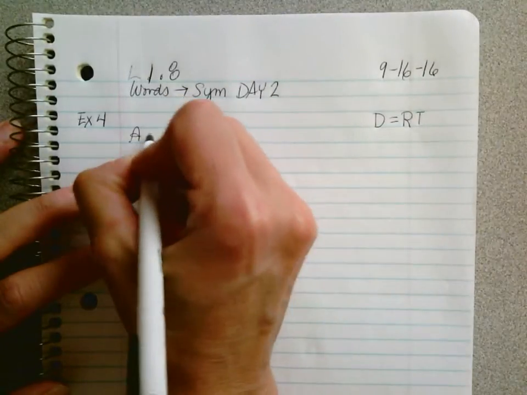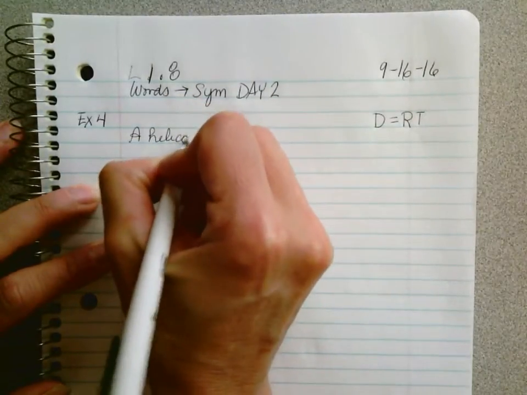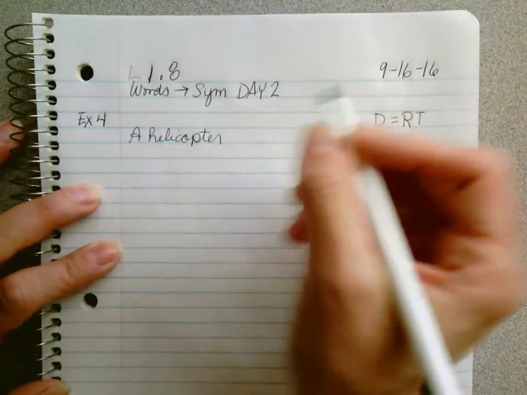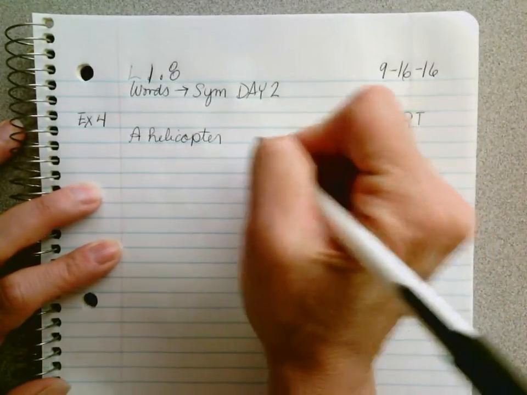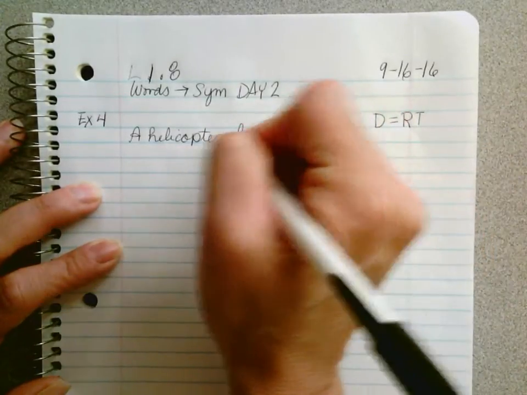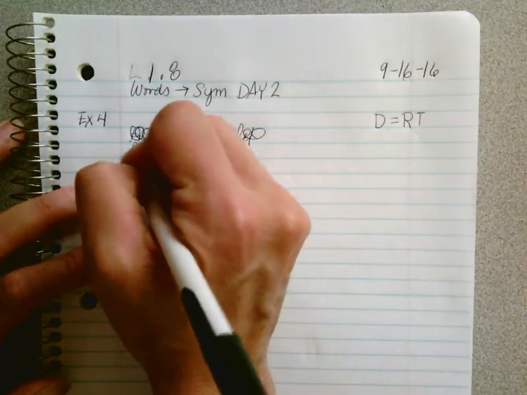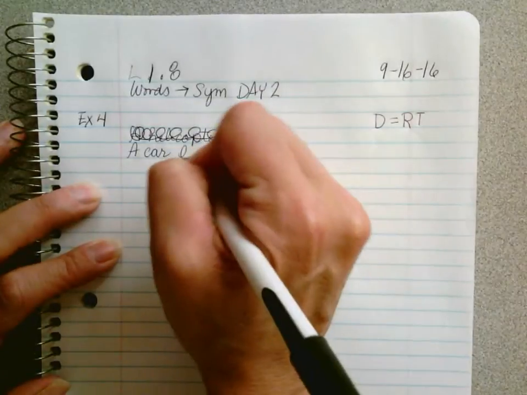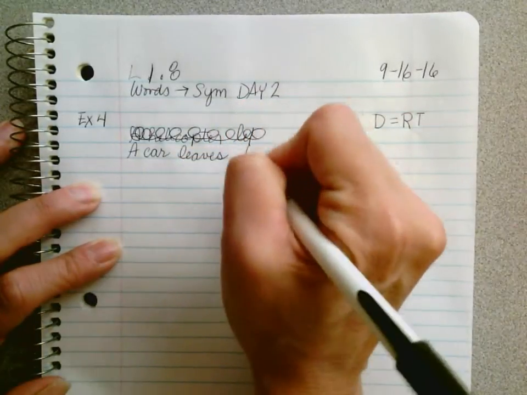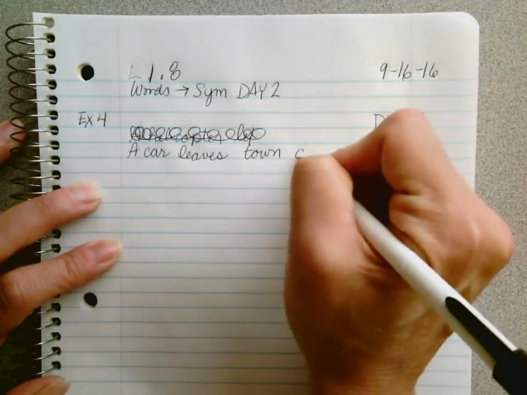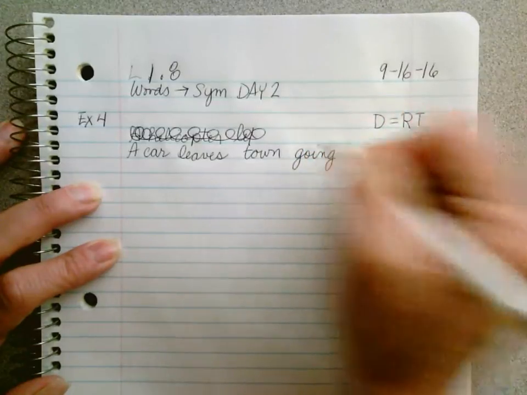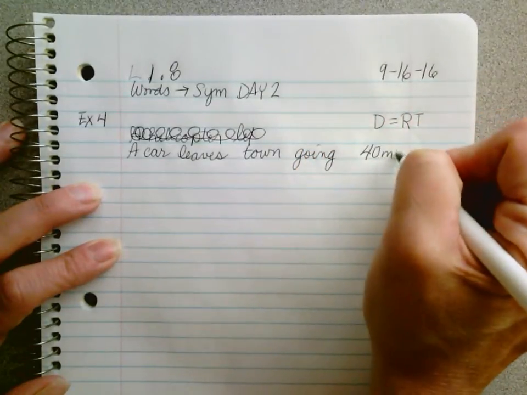So here we go. By the way, people that hate algebra and word problems always talk about these types of problems. Like helicopter left, nope, that's not the right problem. I'm copying the one out of the book. Hold on. A car leaves town going, and this is the rate, 40 miles per hour.